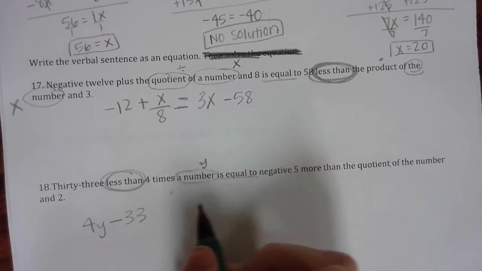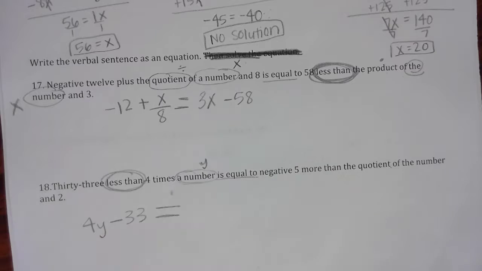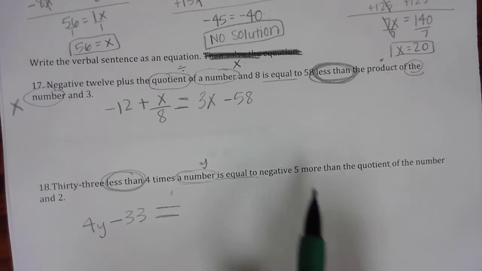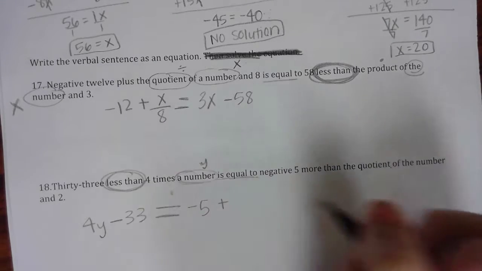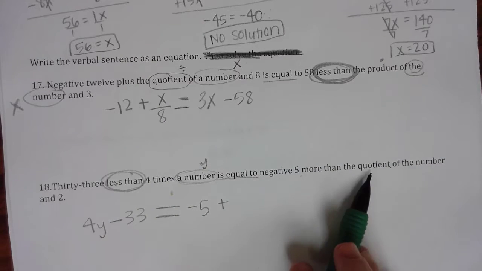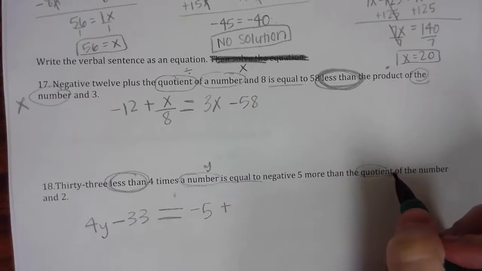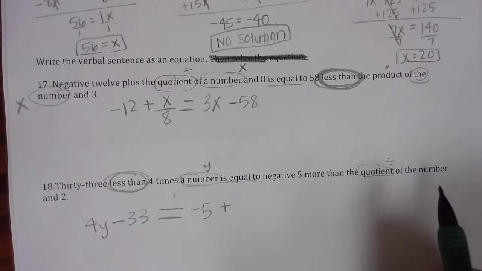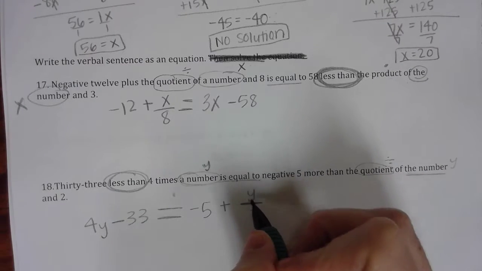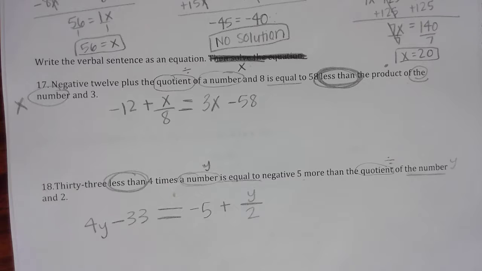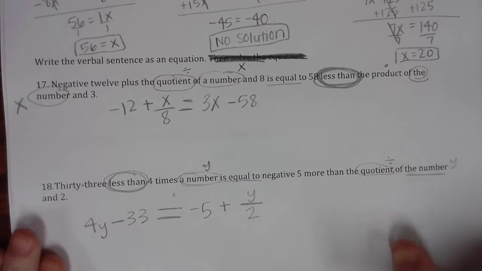Is equal to, so I have my equal to sign, is equal to -5 more than, which means to add, the quotient. You know that means to divide. The quotient of what? The number, y, and 2. So the quotient of y and 2. Okay, that's it. That's all you have to do. Let's go to the next page.